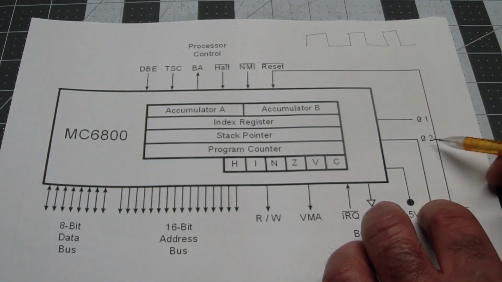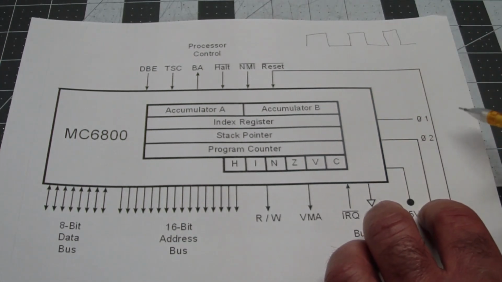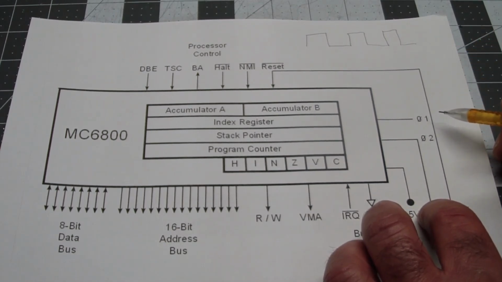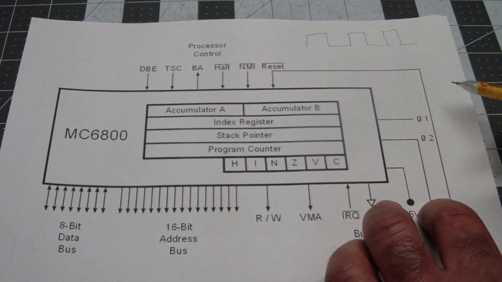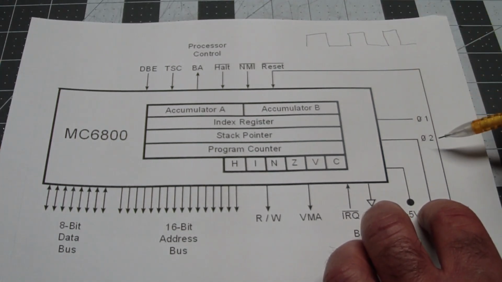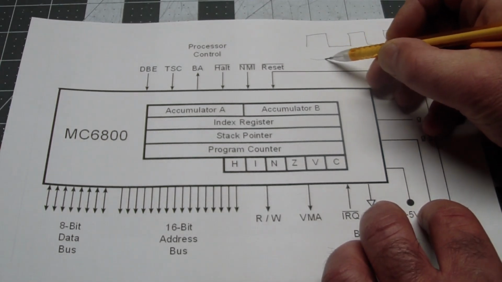Now phase 2. The 6800 requires a pair of non-overlapping clocks. Non-overlapping means, first of all, the clocks are out of phase, so phase 2 looks like this.